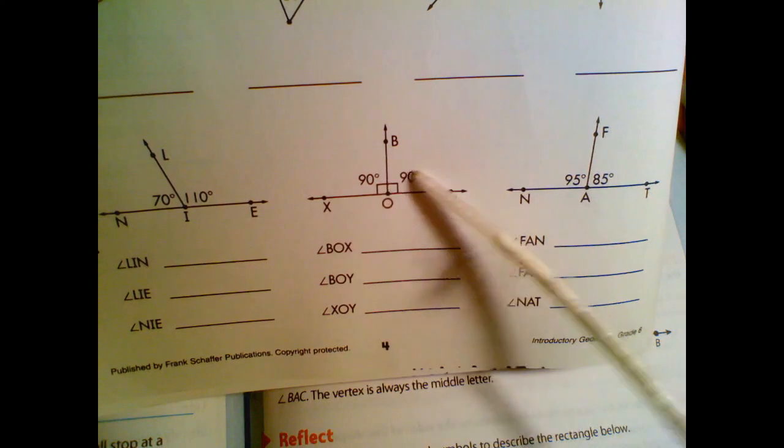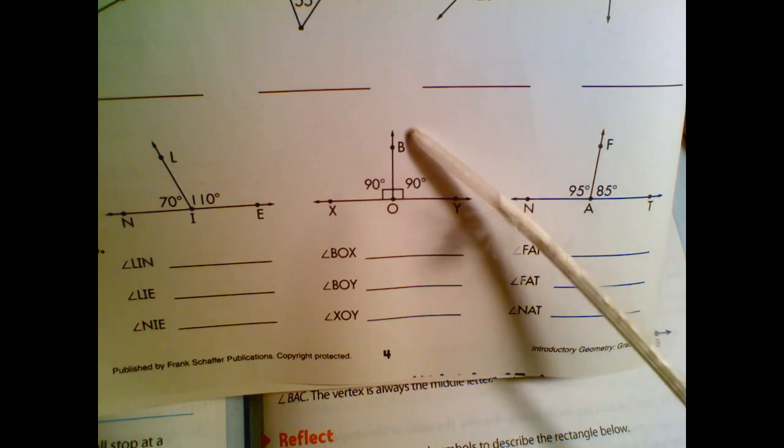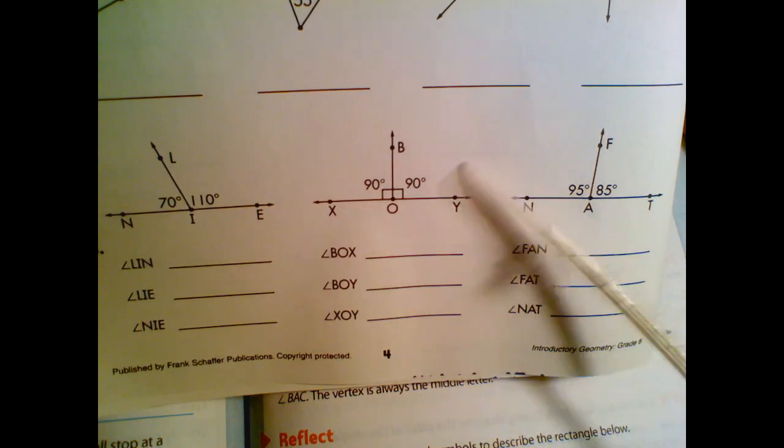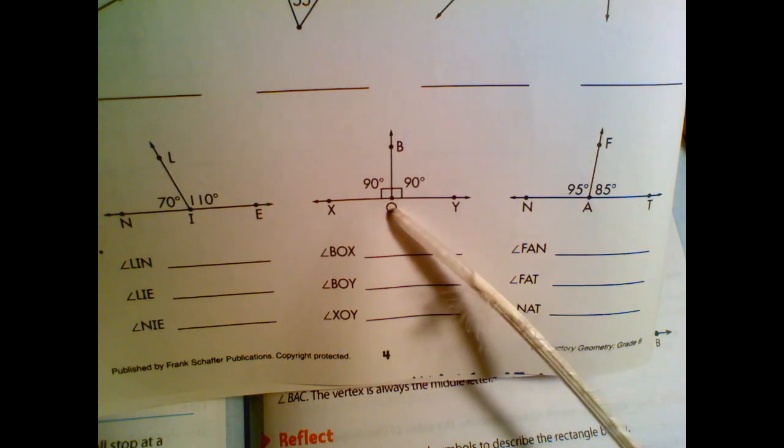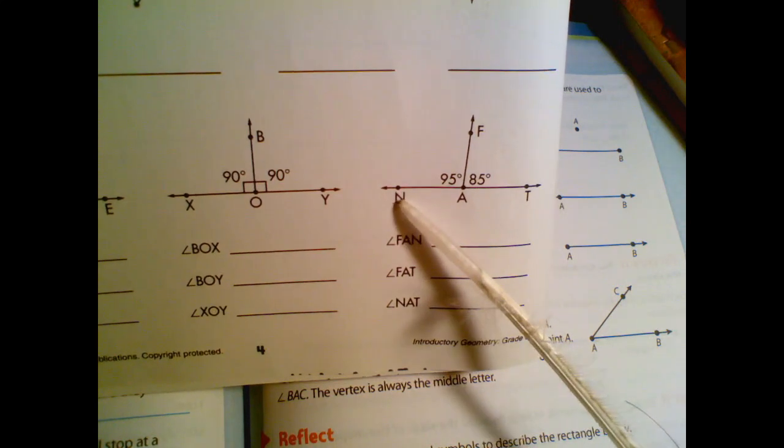In this one, we have two right angles. I know that because I have two square boxes down here and it tells me they're both 90. Angle XOB or angle BOX. And then this one is angle BOY or angle YOB. Notice they have a common vertex, O, and 90 plus 90 is 180, which is supplementary. So they're supplementary angles.